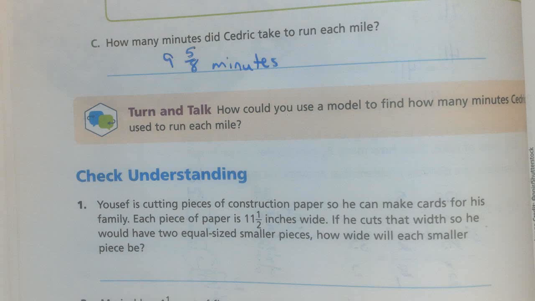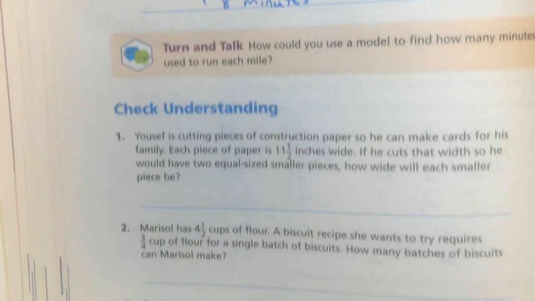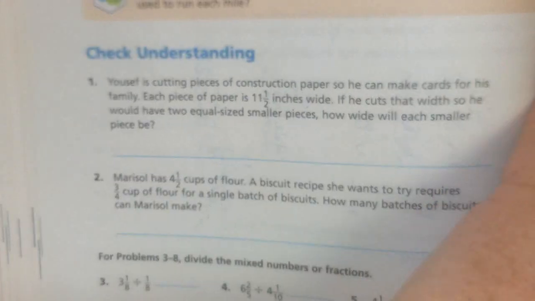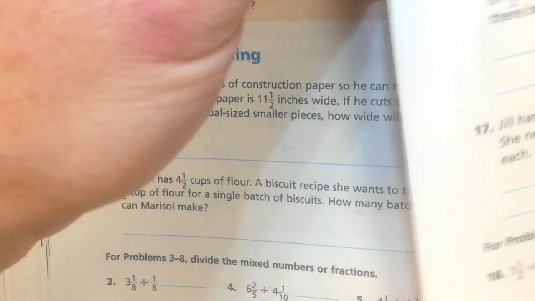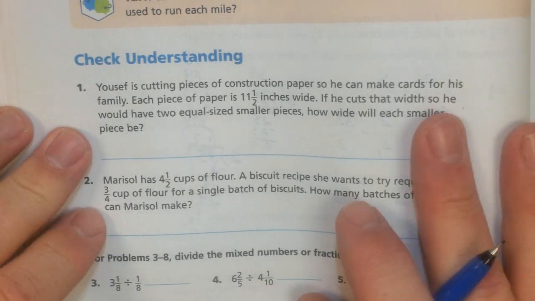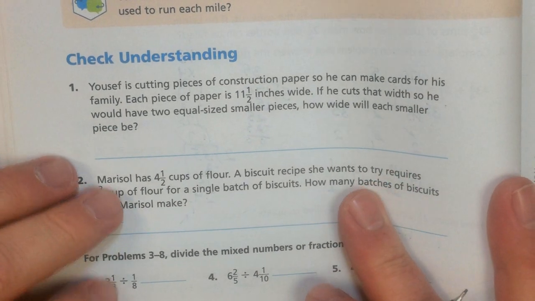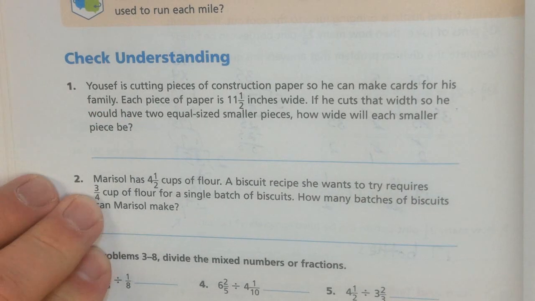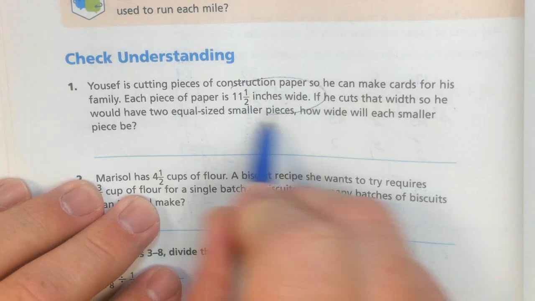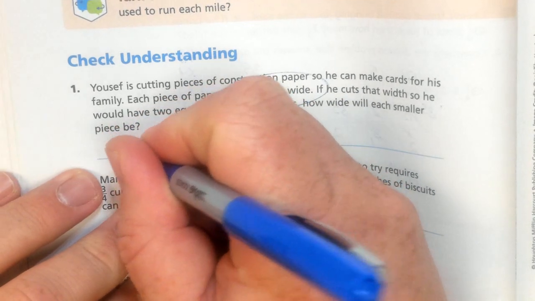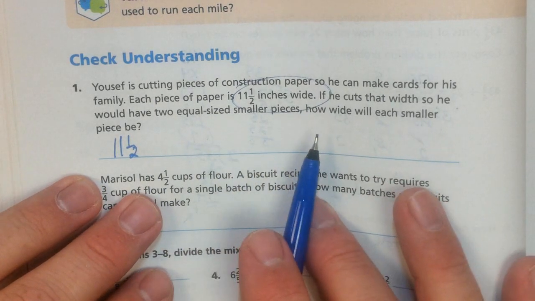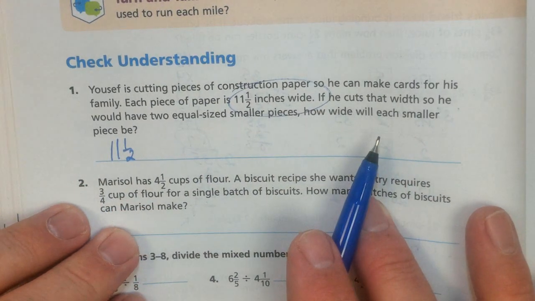All right. Now, since this is a little bit of a shorter lesson, I'm going to work through this part with you, and I will have you complete the extra practice on your own afterwards. Okay. So number 1 in the check your understanding section says Youssef is cutting pieces of construction paper so he can make cards for his family. Each piece of paper is 11.5 inches wide, and he cuts the width so that he would have 2 equal-sized smaller pieces. How wide will each smaller piece be?